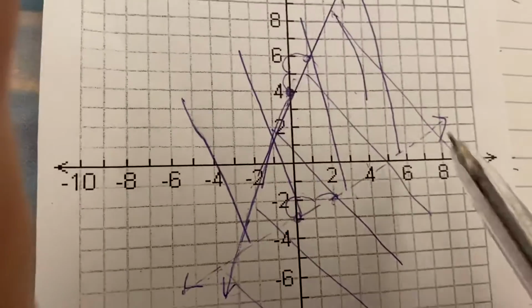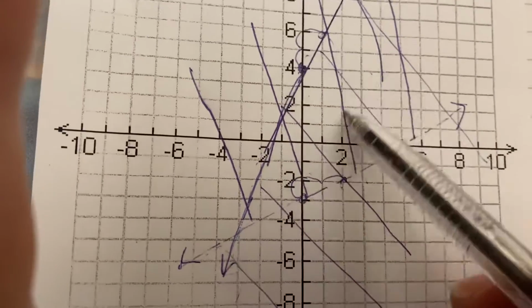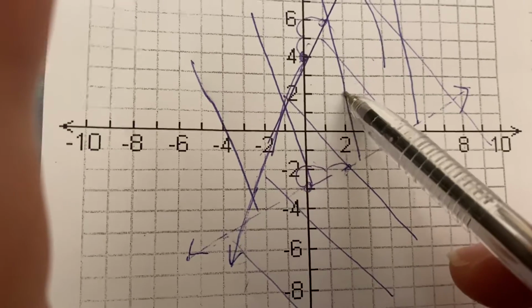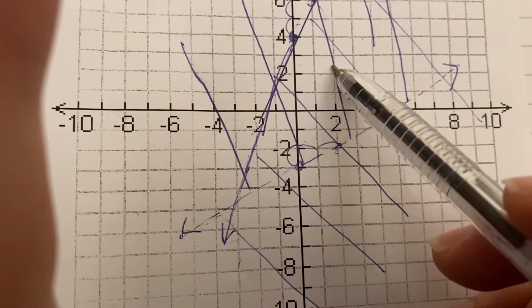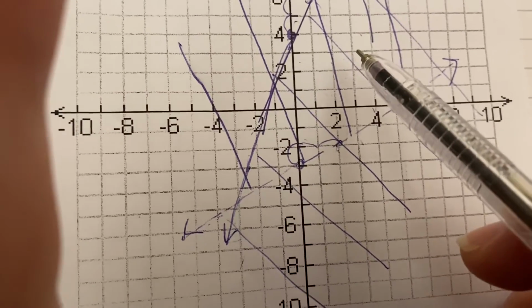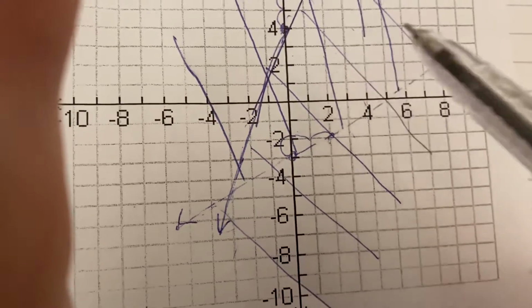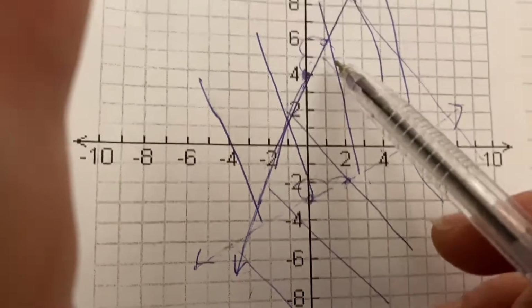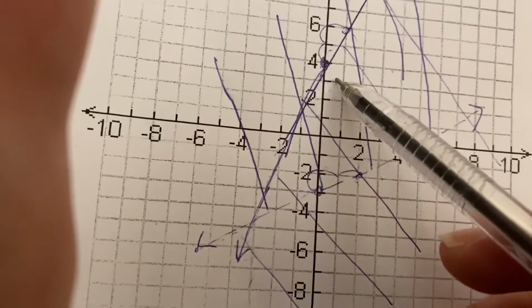So I can choose any point on the solid line or in the region between them. So all the possible solutions are all of the ordered pairs that lie in the region shared by the 2 inequalities and on the solid line boundary.